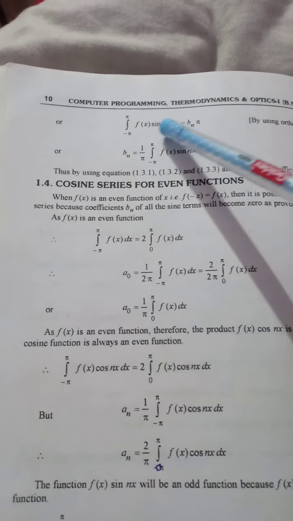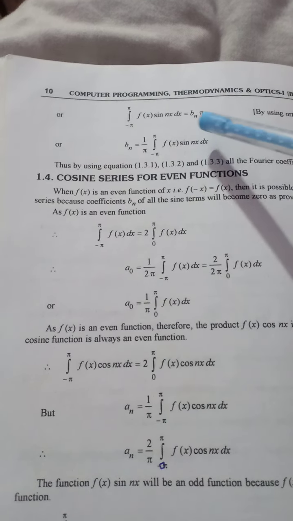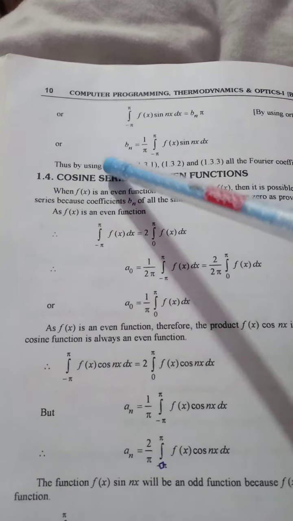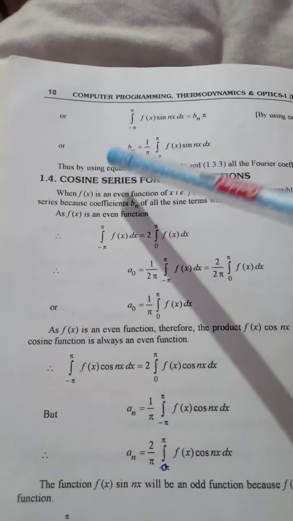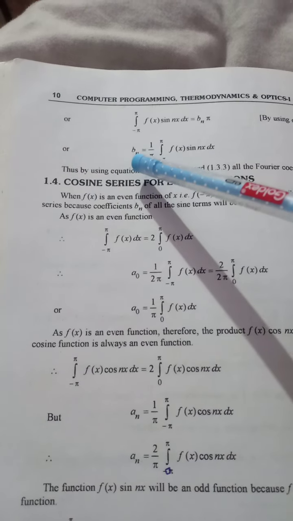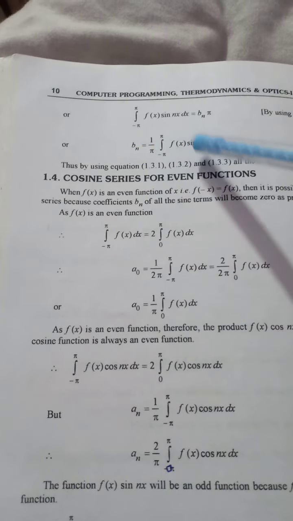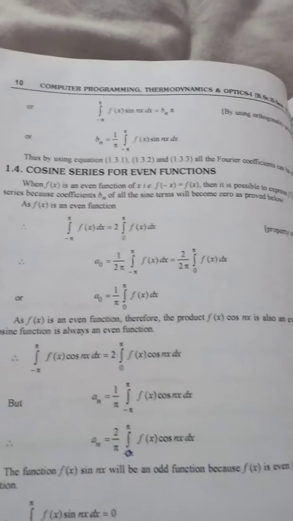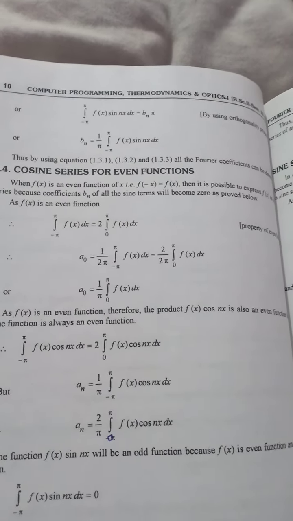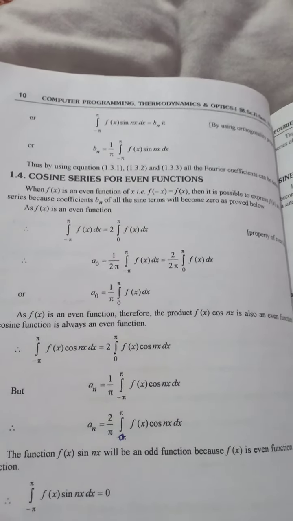Therefore, we have evaluated all the coefficients a0, an, bn. an and bn can be found by putting the value of n equal to 1, 2, 3 and so on. This is how we calculate the Fourier coefficients in the Fourier series.